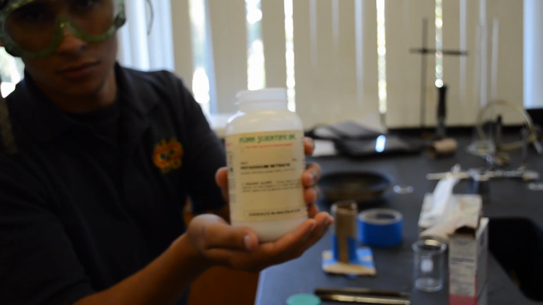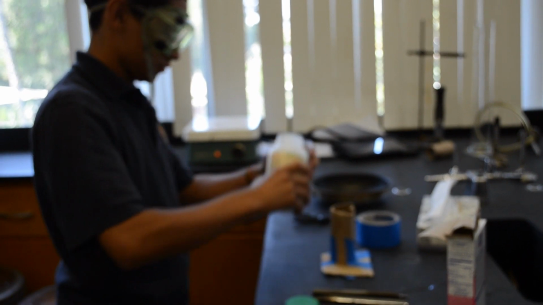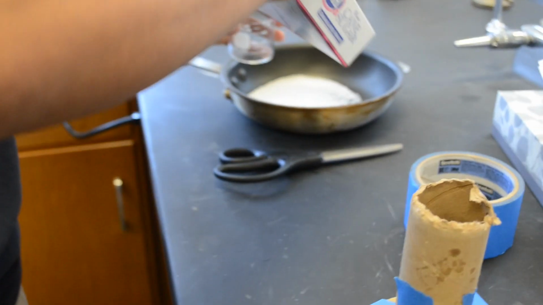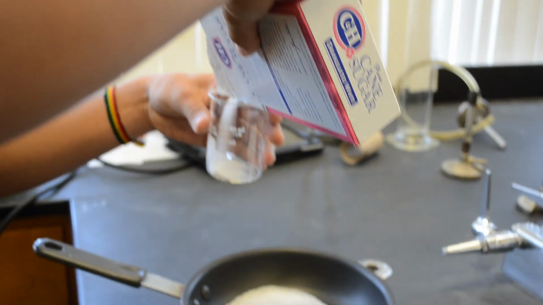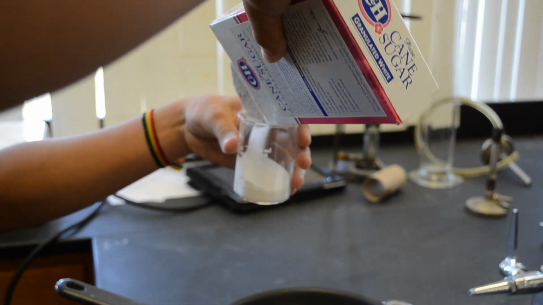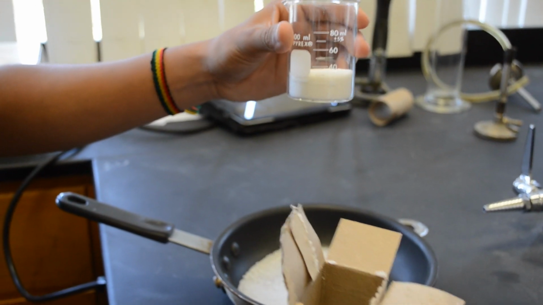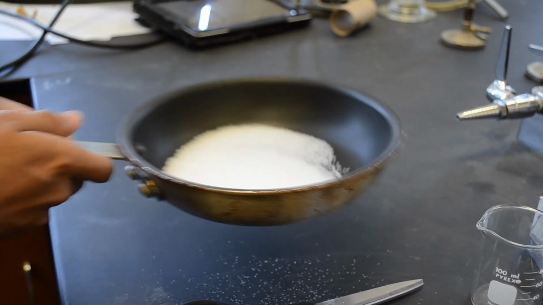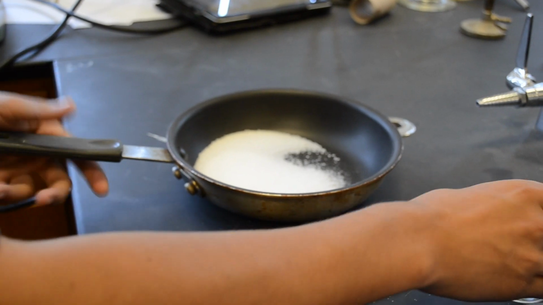Then we put sugar inside the bowl and potassium nitrate also. We put 3 amounts of potassium nitrate and 2 amounts of sugar. We stirred it really well, and then we put half a cup of the potassium nitrate and sugar aside so that we can make a spark. Then we cut the toilet paper roll and folded it so that we could put the potassium nitrate and sugar in it, the one that we put aside originally, so that it would make a spark. Then we folded the sides together and secured it.